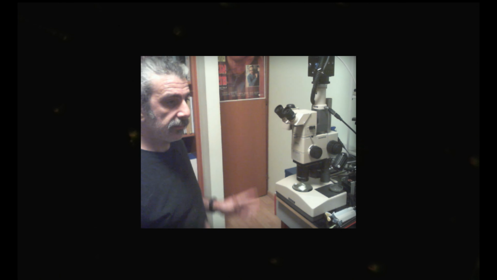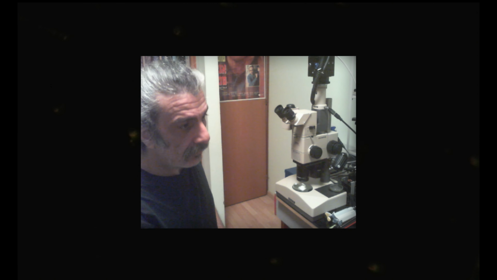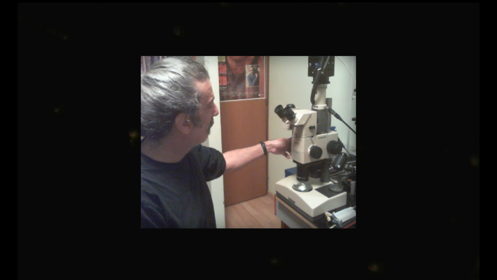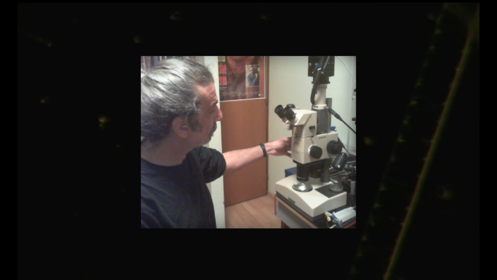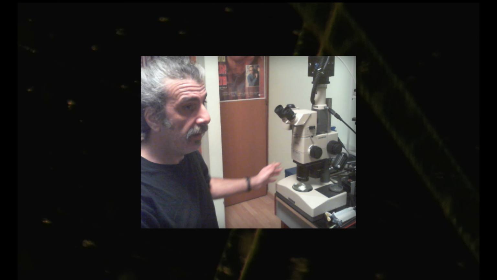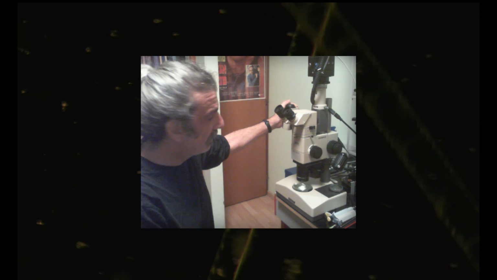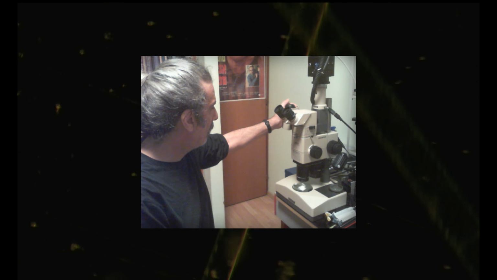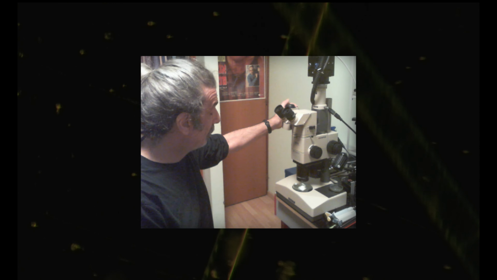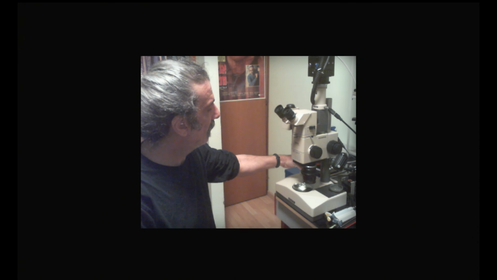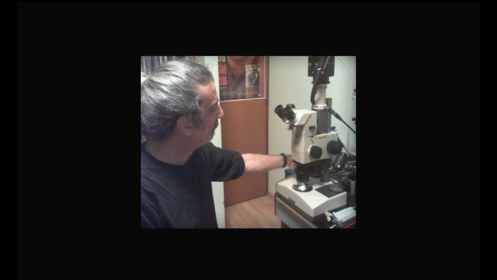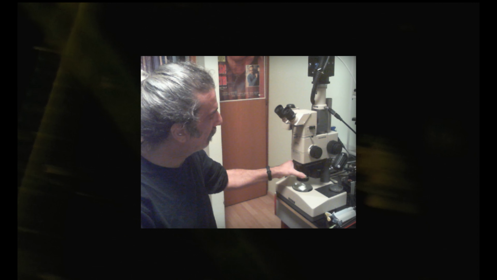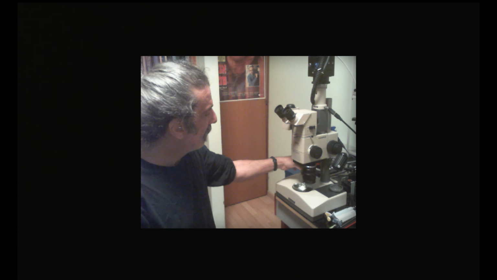Better. So let's start by defining our tools. So as you see, I'm using the Olympus SZH microscope. It has a revolving objective, which I can choose to use different magnifications.